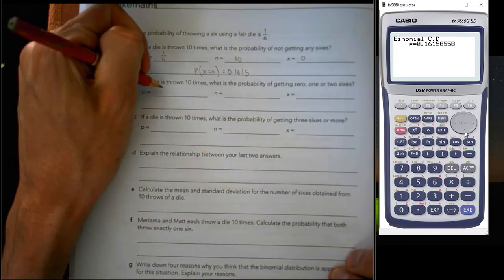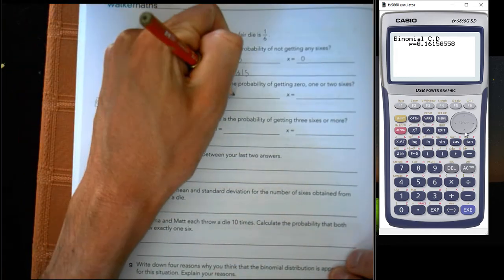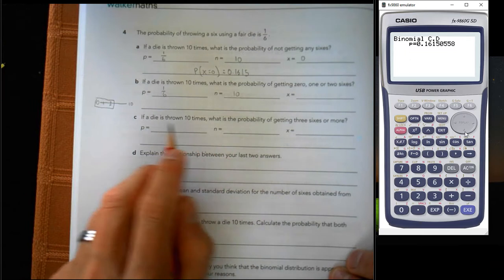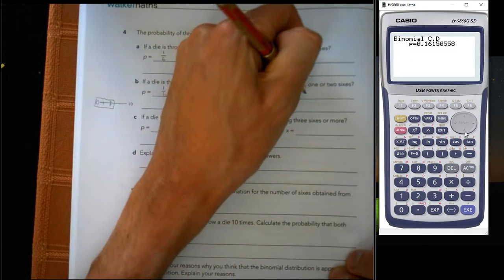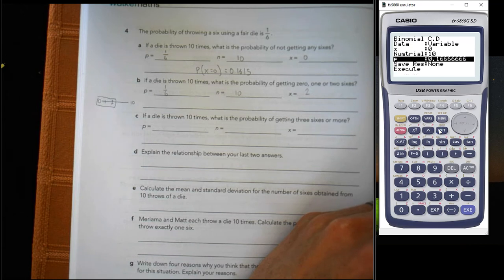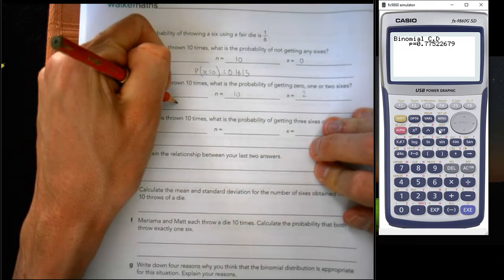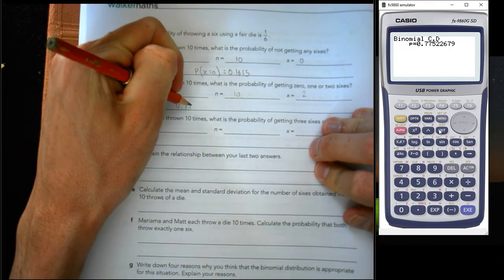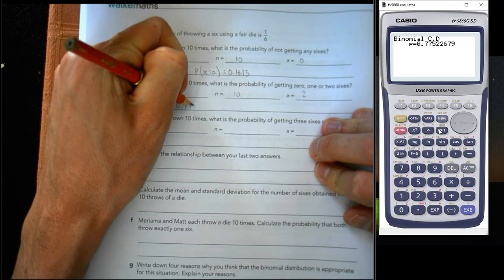Again, our probability remains 1/6. The number of trials is still 10. But our X this time is going to go up until 2. So let's go back. We're going to have the same information. We're just going to change X to 2. In that case, we get a probability of 0.7752.